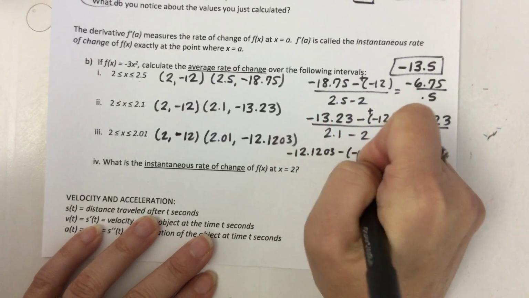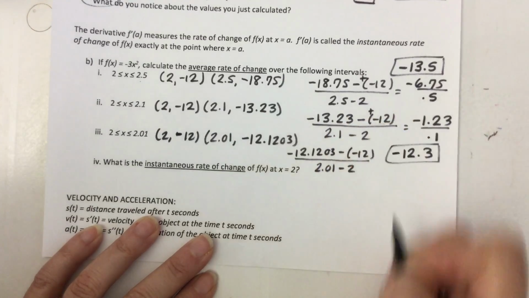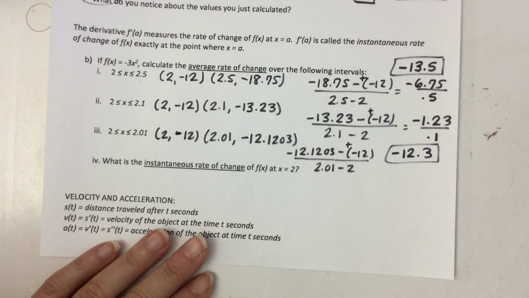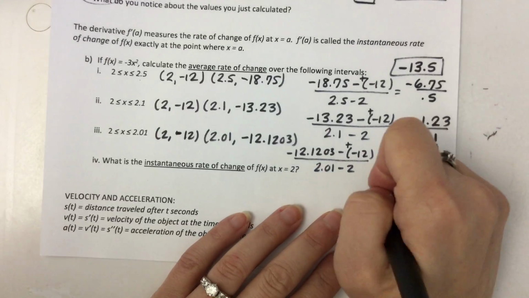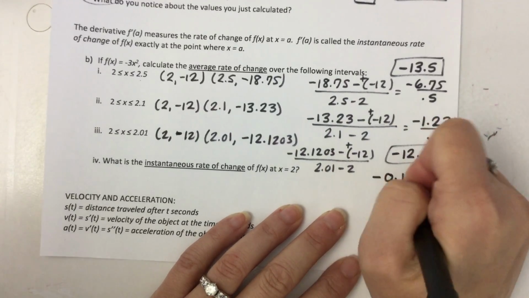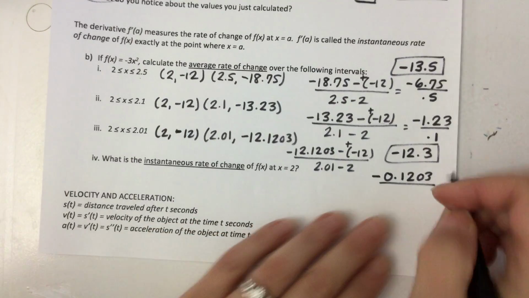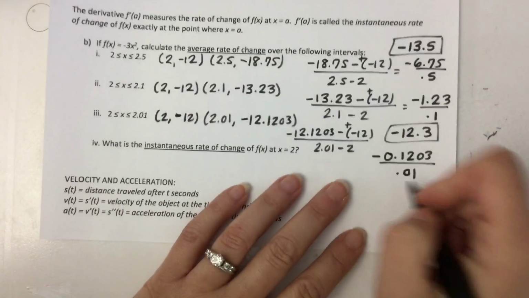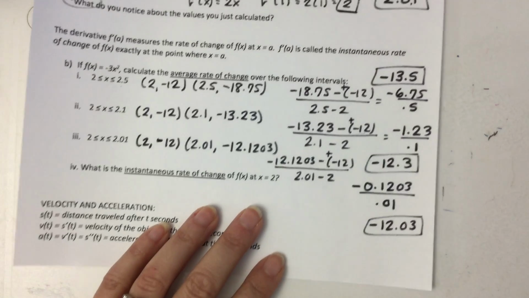Negative 12.1203 minus negative 12 over 2.01 minus 2. Again, here we're adding. So if I take my negative 12.1203 and I add 12, I have negative 0.1203 over 2.01 minus the 2 is 0.01. Go ahead and divide them. I get negative 12.03. So let's make a little hypothesis here.